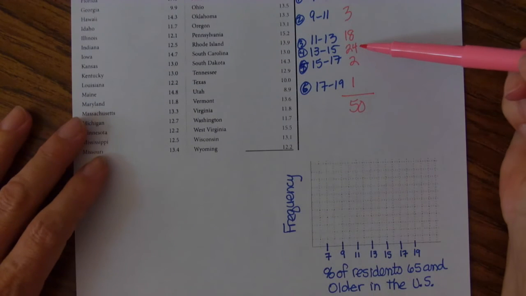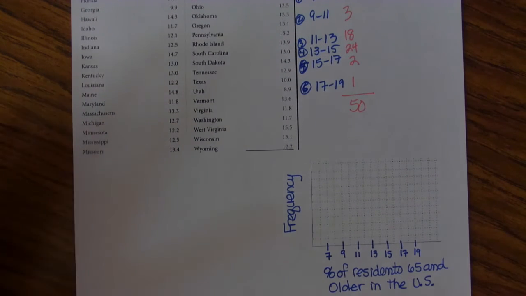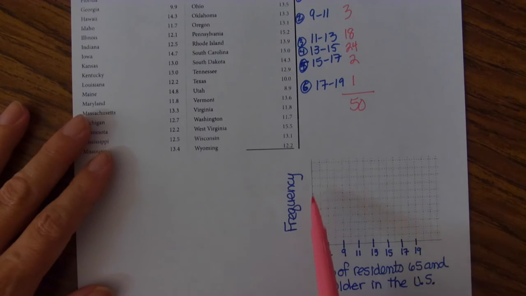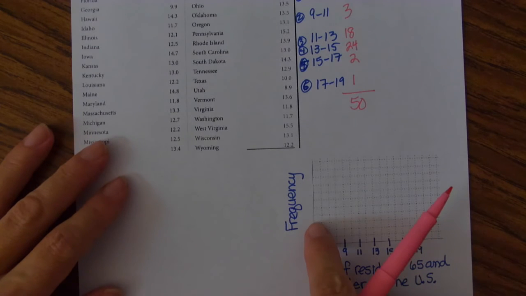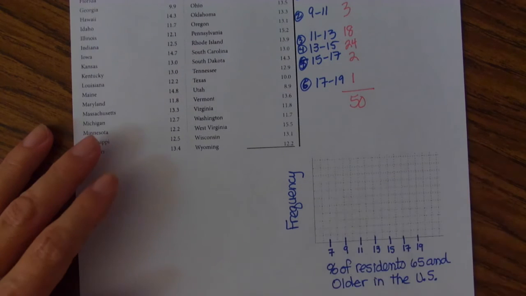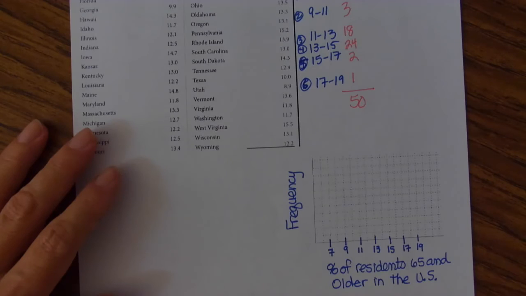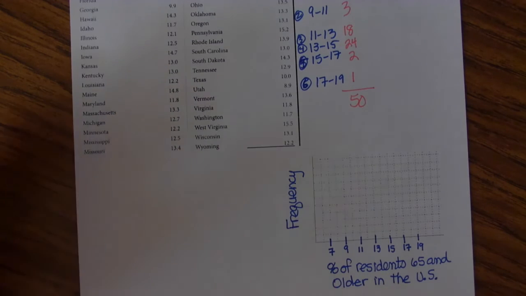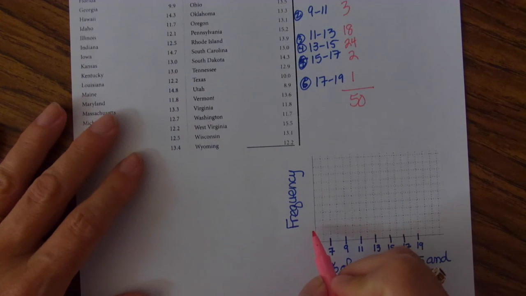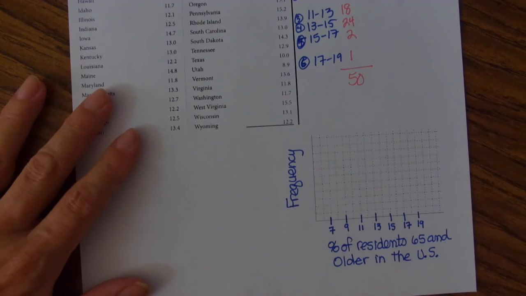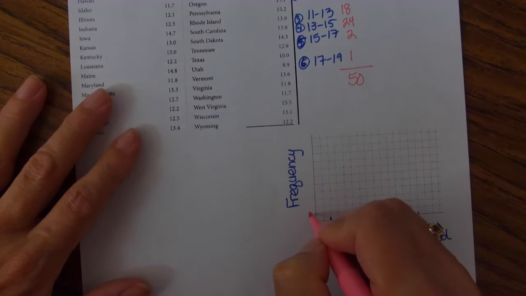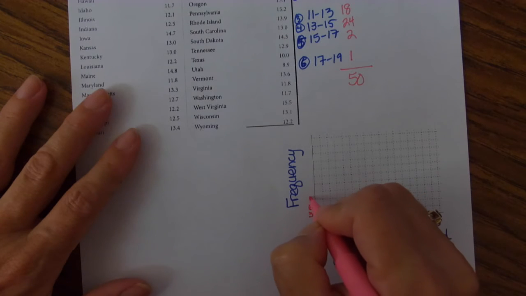We know we have to get up at least to 24, right? So how do you want to number this? Do you want to go by 2s, 3s, 5s? You want to go by 3s? It's up to you guys. We could do a bigger box and go 5, 10, 15. I think we decided on 3s is good. And you want to do each one? Yes. Okay.